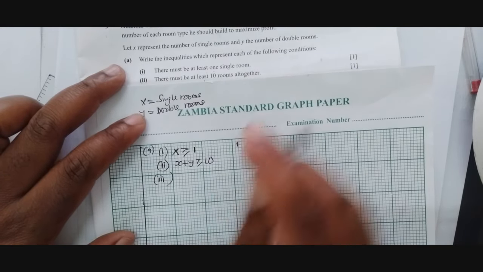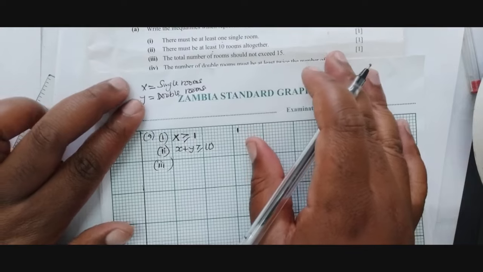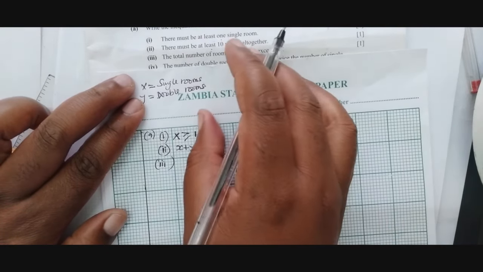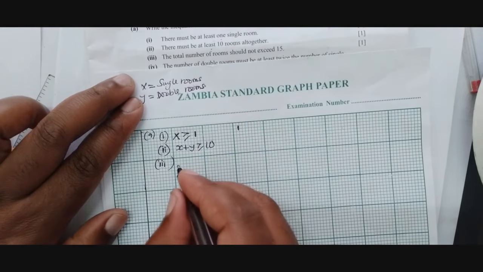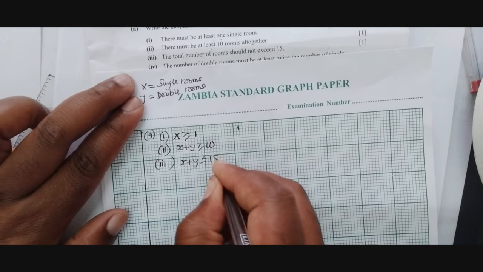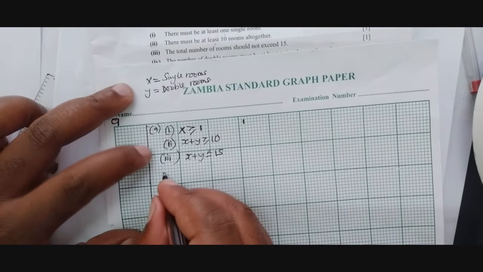What is the third inequality? The total number of rooms should not exceed 15. Meaning that when you add again, the number of rooms should not exceed 15. So x plus y should be less or equal to what? 15. Then I go to the fourth one.